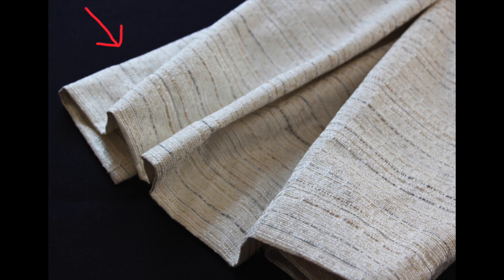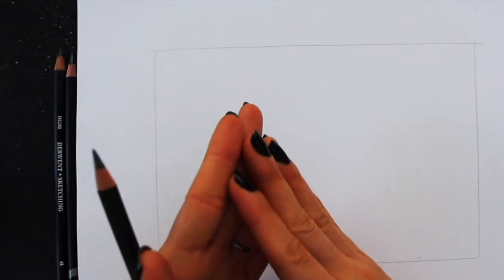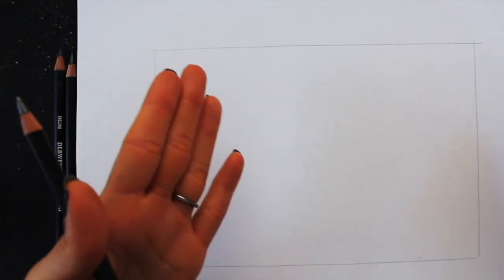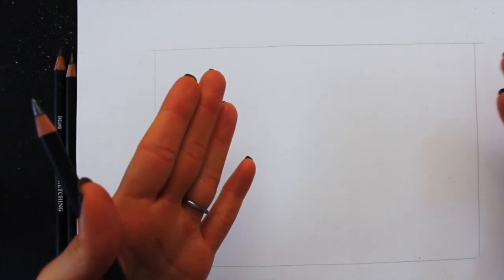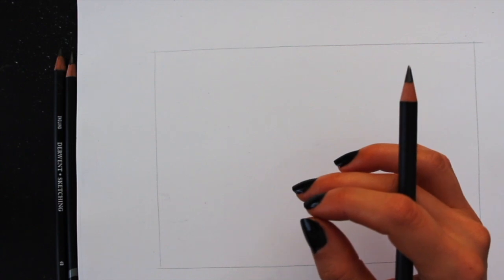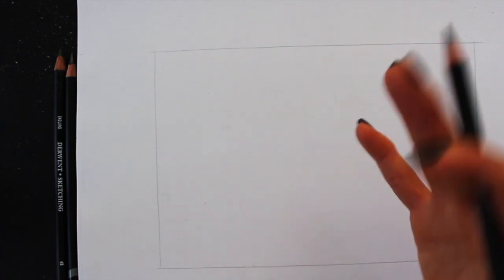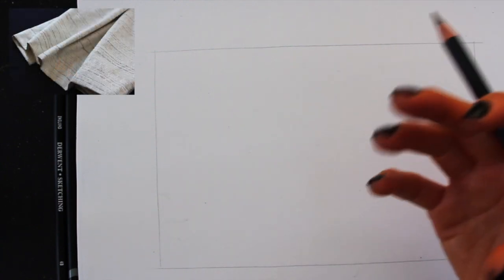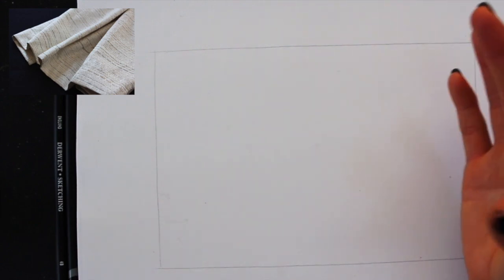If you want a drawing or a painting to look realistic, you need a wide range of values. You need lightest areas, you need a wide range of midtones, and you need darkest dark areas. This fabric present does have a bit of texture, and I will explain how I like subtly developing that hint of texture near the end of the drawing process.